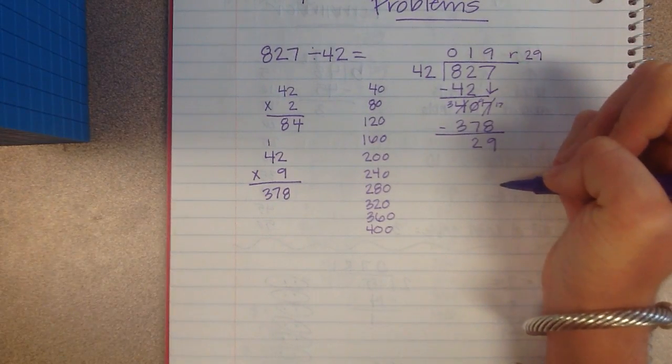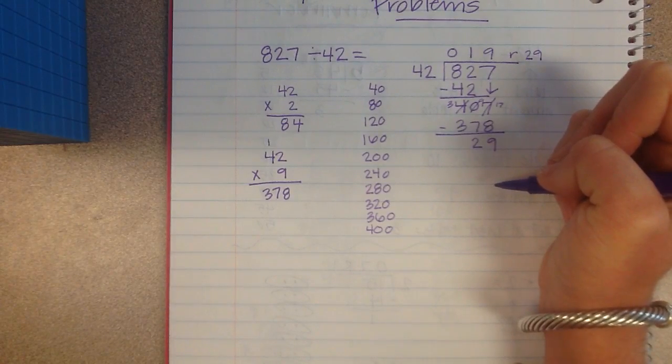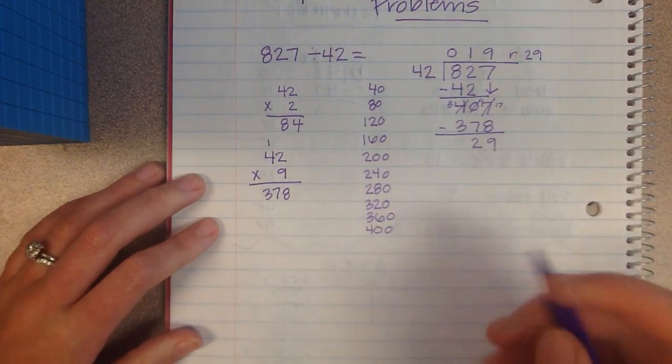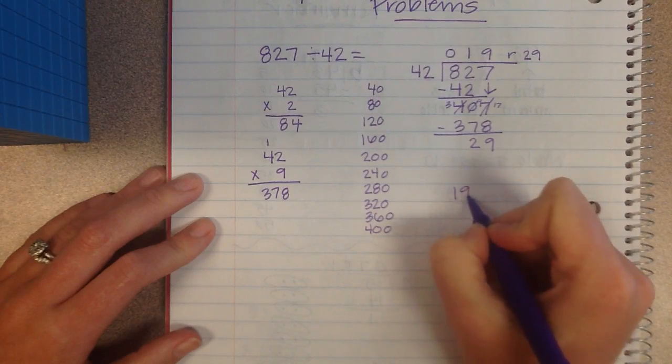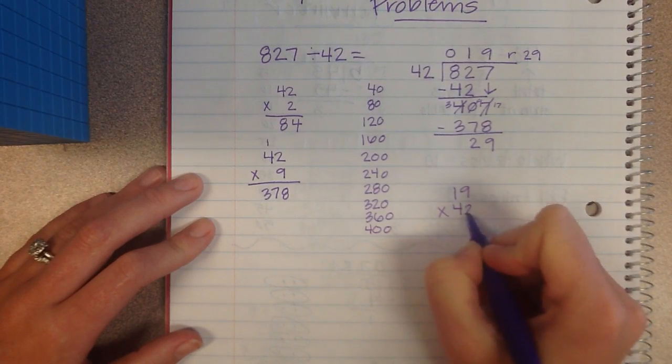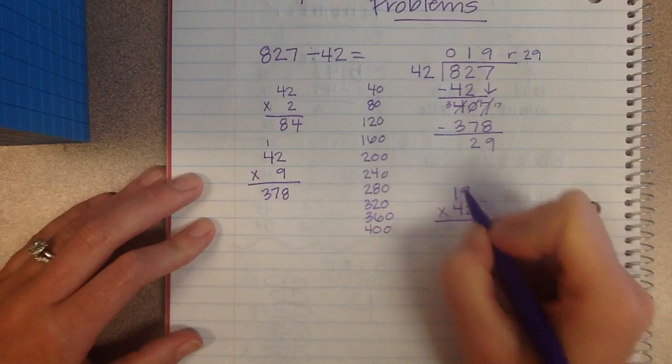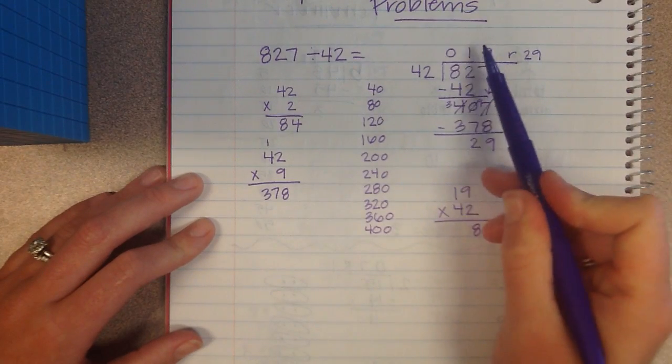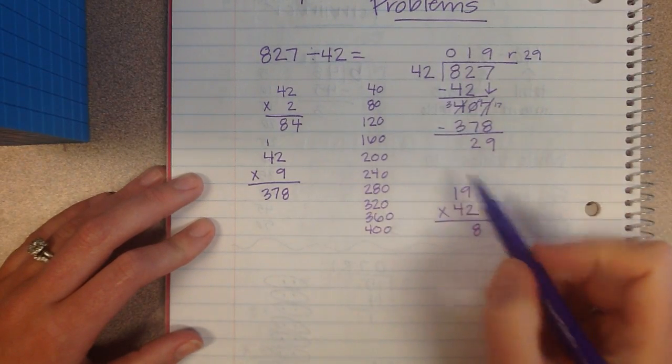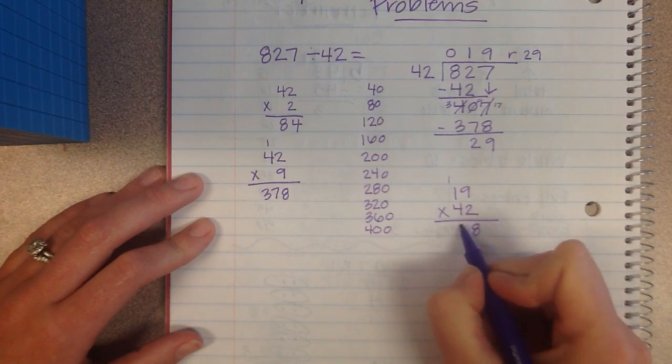So the problem said, how many pans will need to be made? So let me check my work first. 19 times 42. 2 times 9 equals 18. I got the 19 from here, 42 from here. Carry your 1, that equals 3.